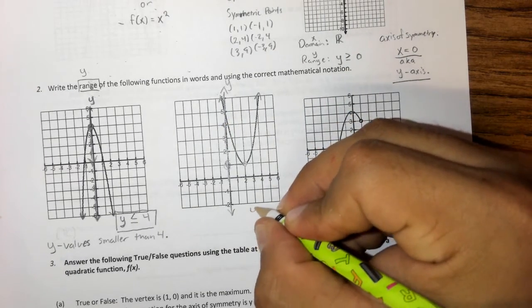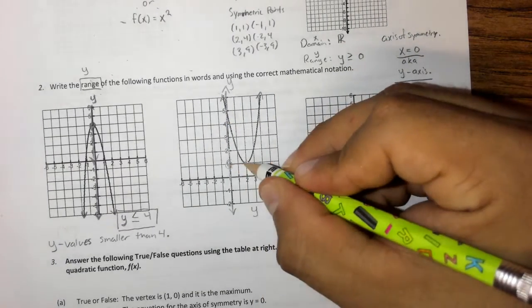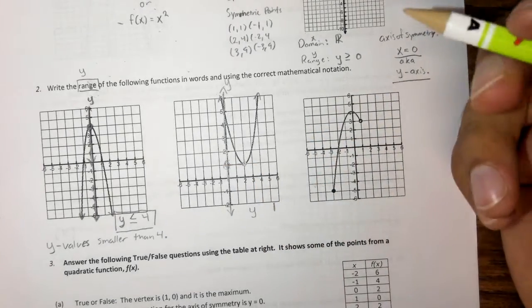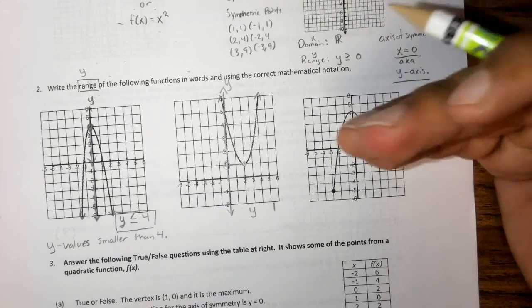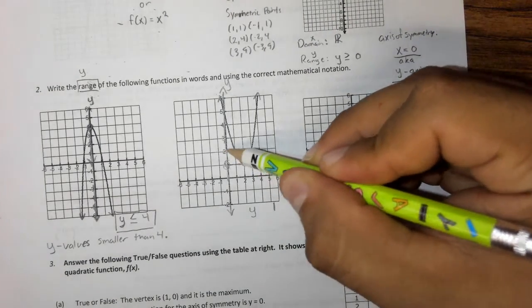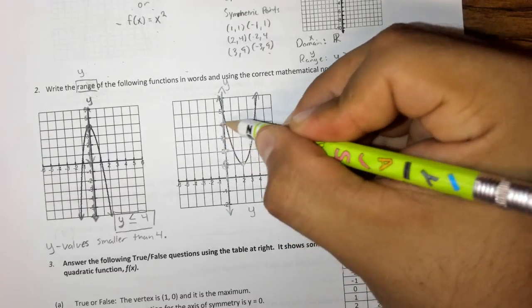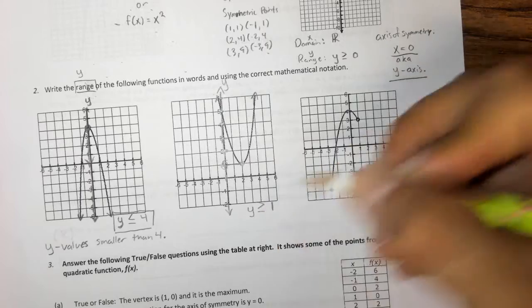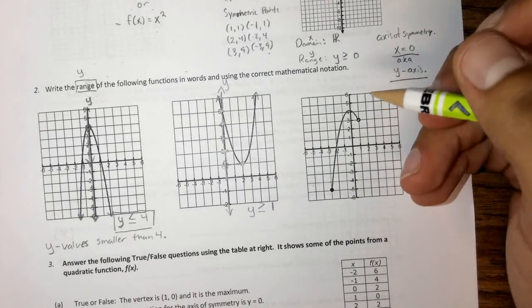So if we're doing this mathematically, that would be y. Again, I look at the y value of 1, and now I want to ask myself, are my y values bigger or smaller than that 1? If I look at my y values and I look at where my parabola is going, it's going to be reaching all of the bigger numbers. So my y will be bigger than or equal to that 1.